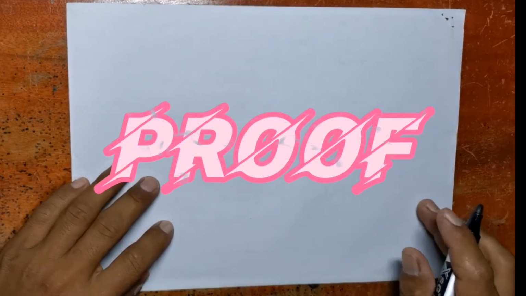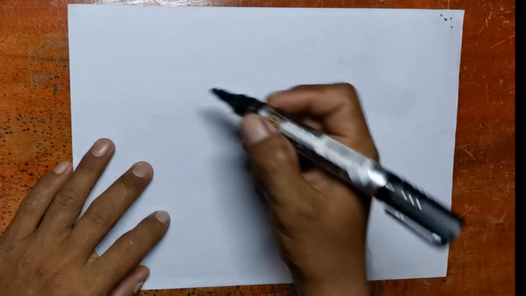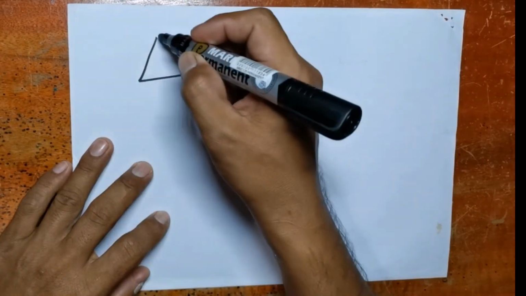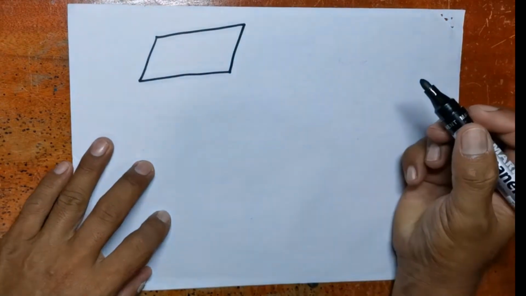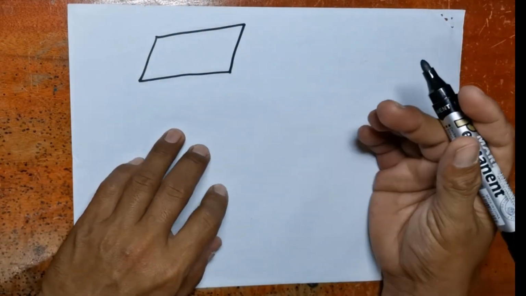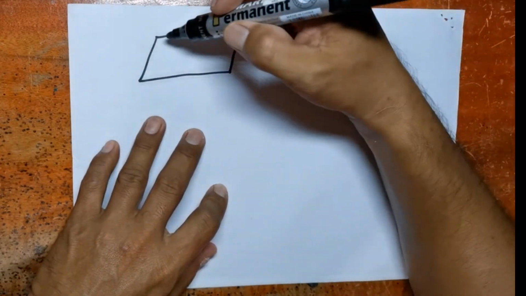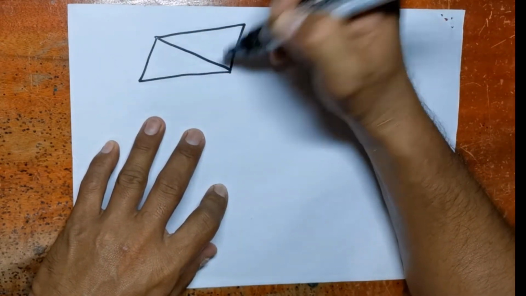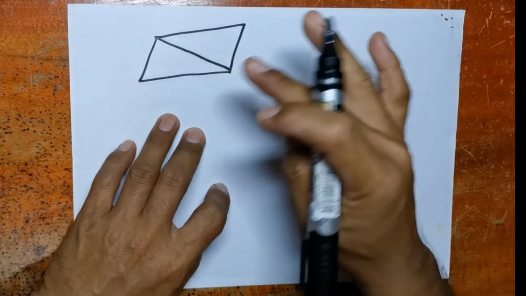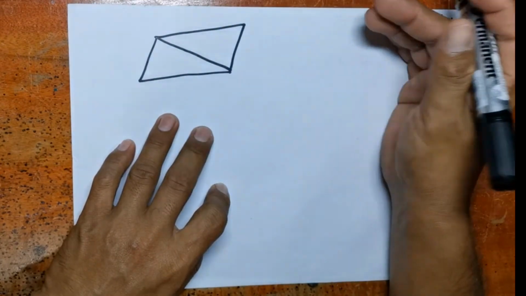Now let us have the proof of this theorem. Say we have a quadrilateral. So ang quadrilateral, mayroon siyang 4 sides, kahit anong itsura ng quadrilateral. And then, ikakat natin siya through its diagonal. So in this case, we have 2 triangles formed.